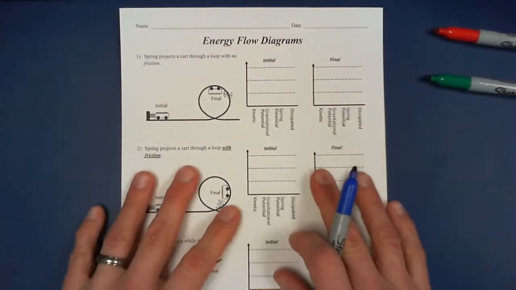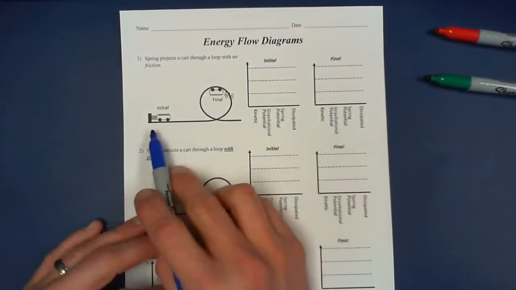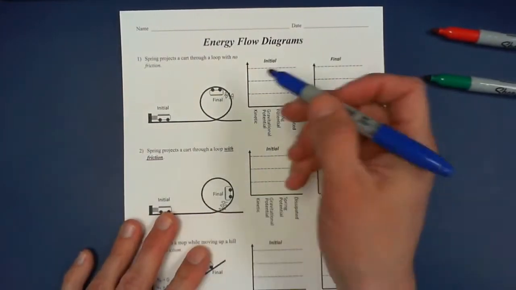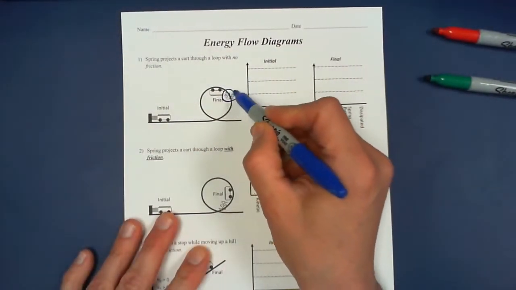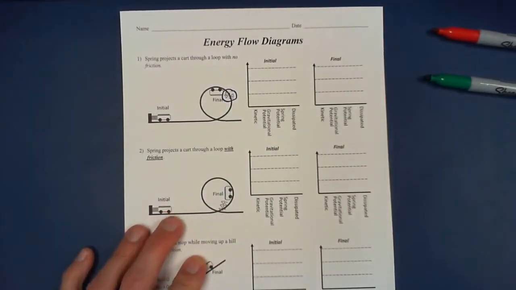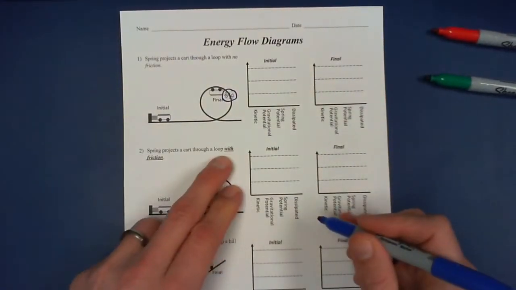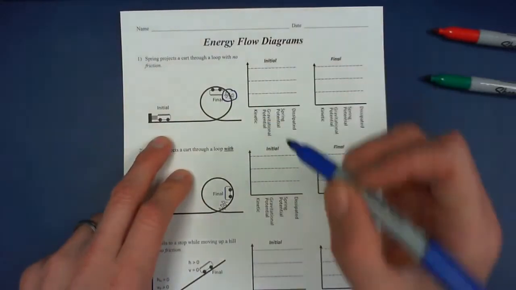Okay, a couple things to keep in mind. We're going to go through this first one together. First off, if I have little squiggly lines behind it, that means that object is still moving. If it's moving, then it's going to have kinetic energy.